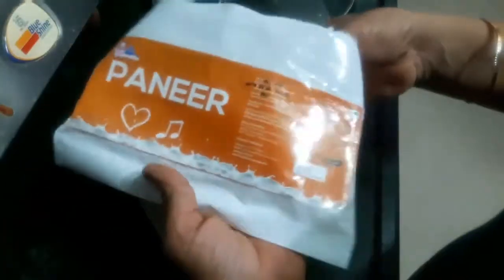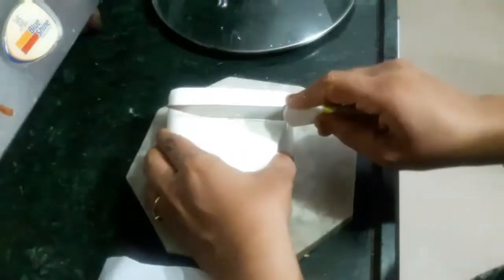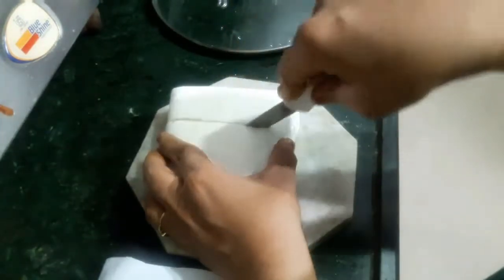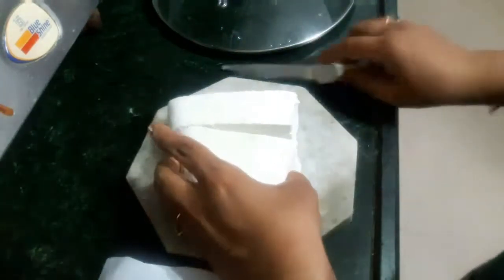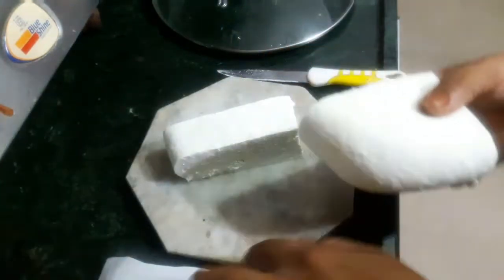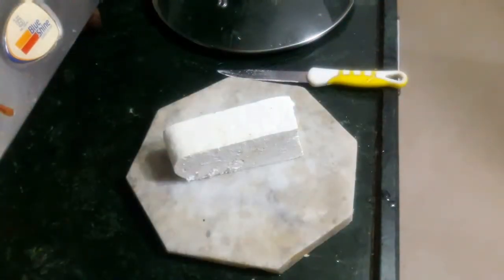So now we'll take paneer. You can either use homemade or you can get it from market. It's paneer which is having some fat and it is high in protein. But it is having zero carbs in it. Zero carbs literally.